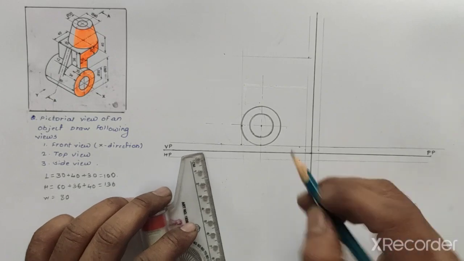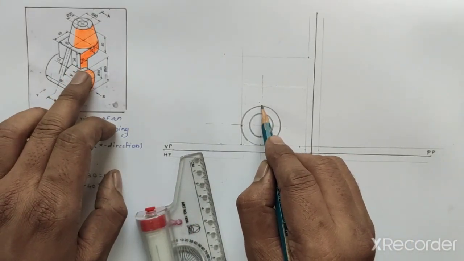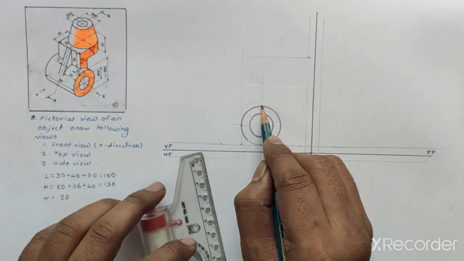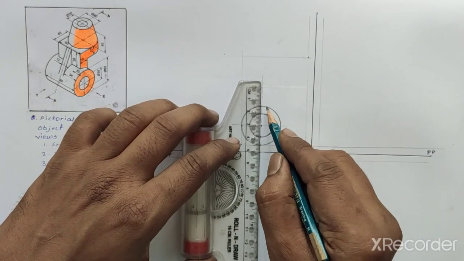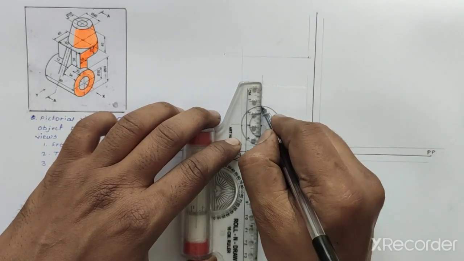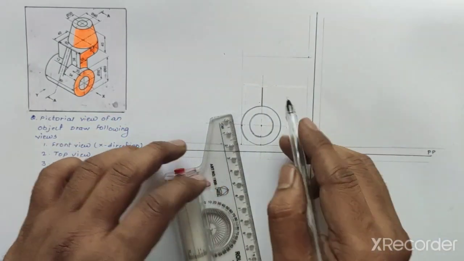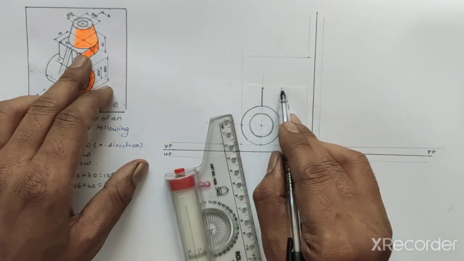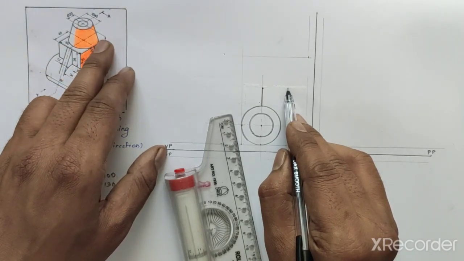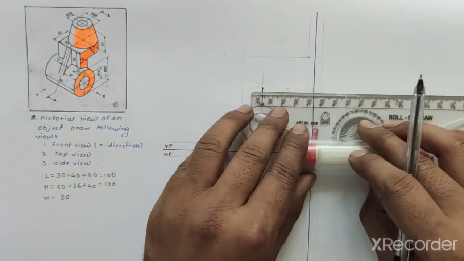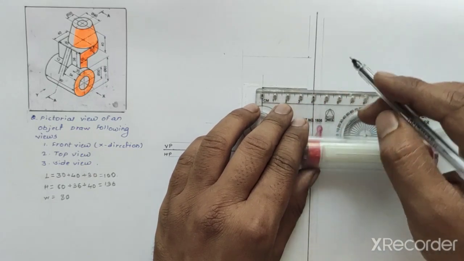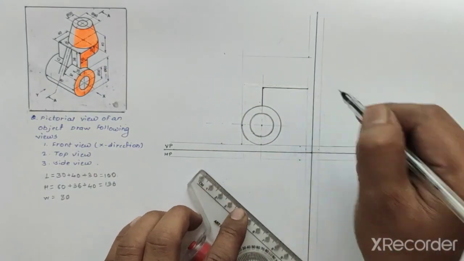Then the angular plate is present. It starts at the top of the cylindrical part, having 36 mm height. Take 36 mm. The edge is visible. From this corner, the total horizontal distance is 40 and 30, means total 70 mm. Take 70 mm horizontal.